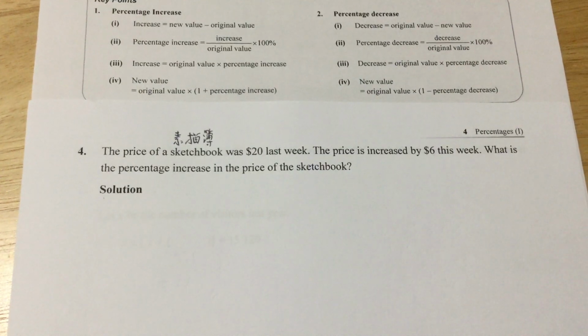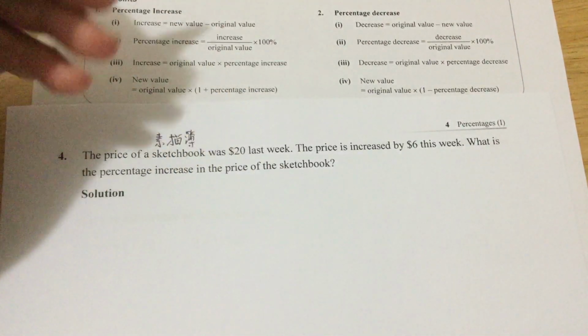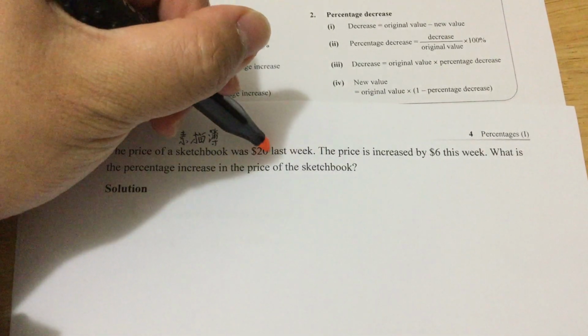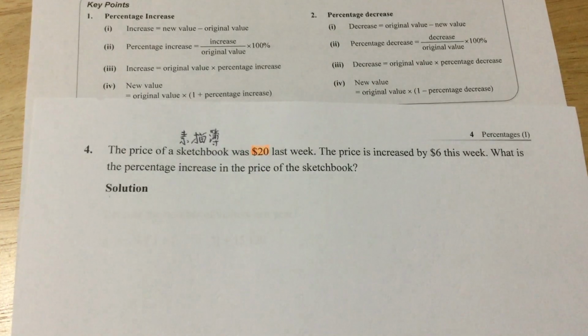Okay, now let's look at this. Once again, we have 2 numbers. We must know what is the meaning of these 2 numbers. The price was $20 last week, so this 20 is the original value.